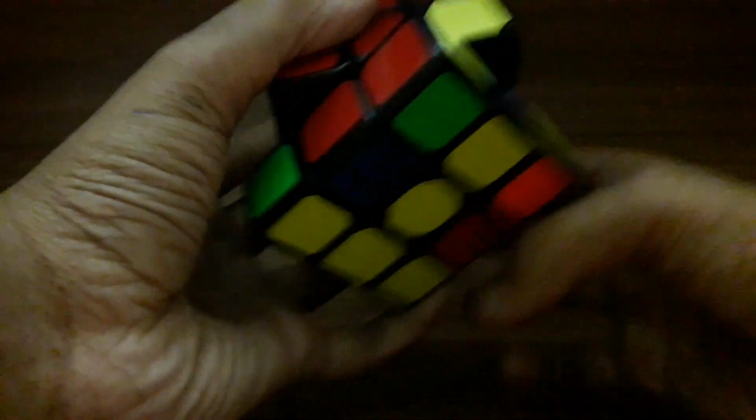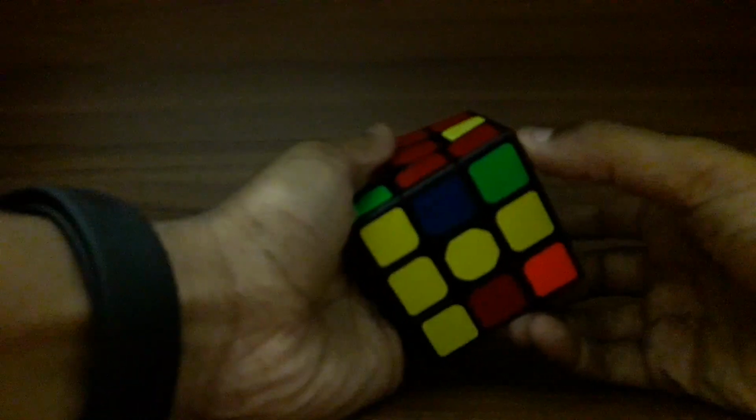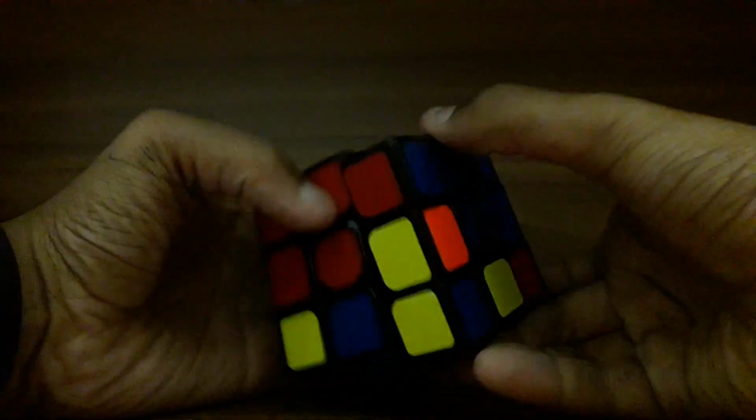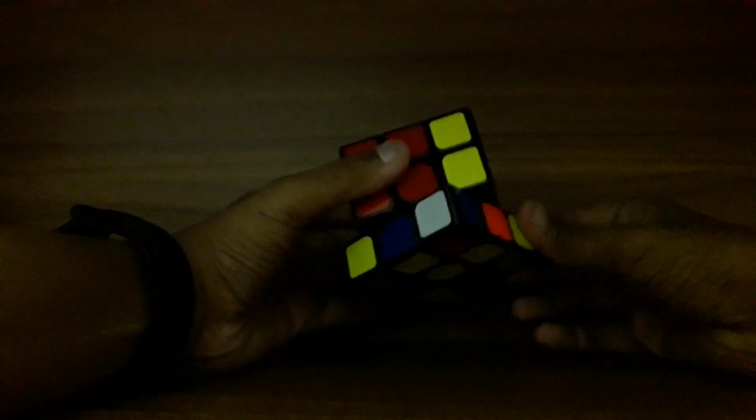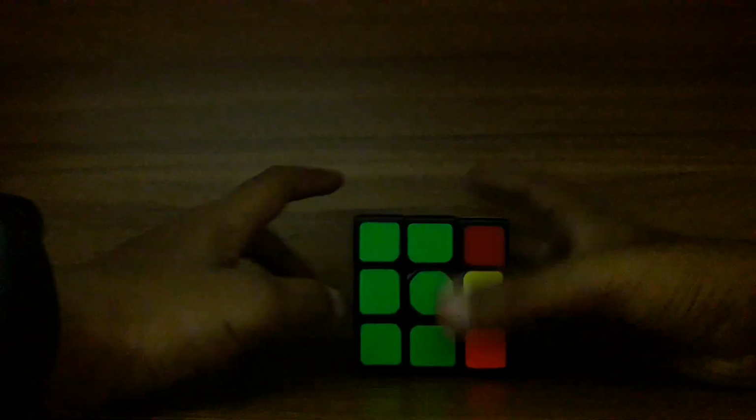Down inverted, right inverted, down inverted, right, down, front, down, front inverted. Now this should appear at the bottom and the orange and yellow should be there. Now match the T. This time we need to go to the right. Down inverted, right inverted, down inverted, right, down, front, down, front inverted. And yeah, our second layer is done. We're halfway there, our Rubik's Cube.